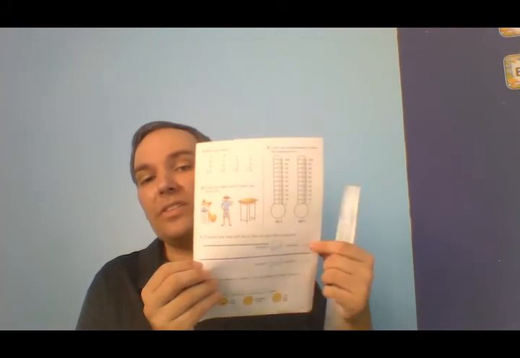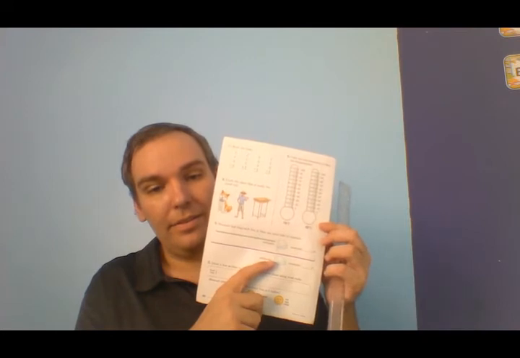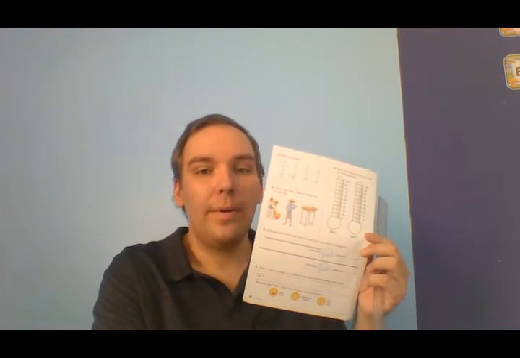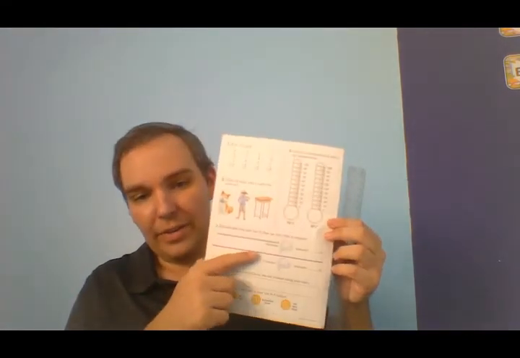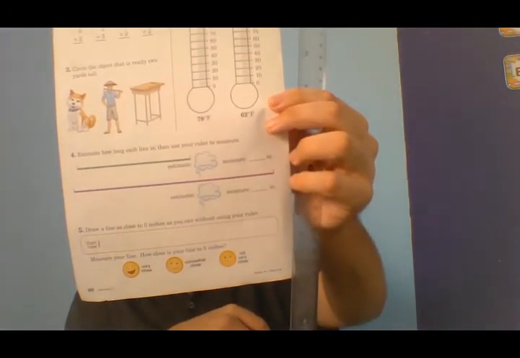Do the same thing with this line. First you guess, you adivina, and then after that, you measure. You medida. Okay? Go ahead. Guess first, adivina first, then medida second.